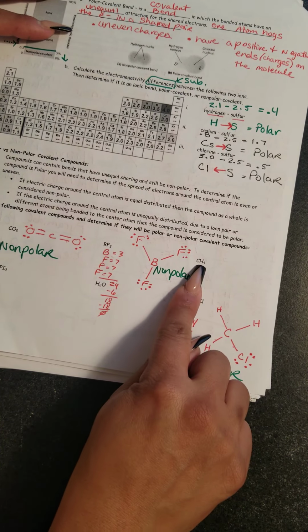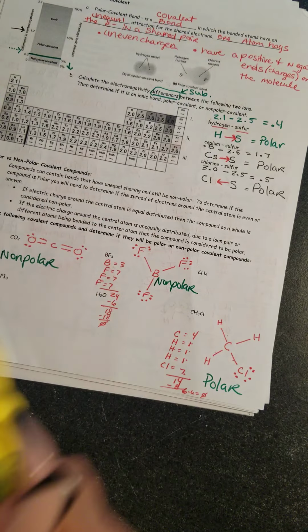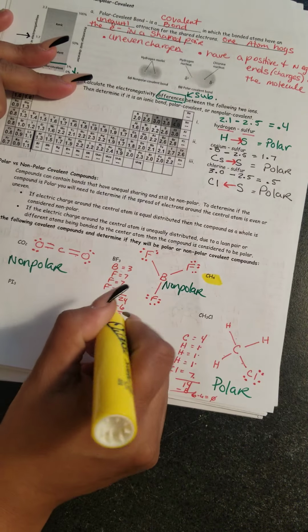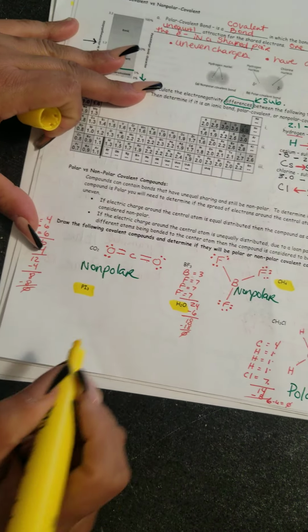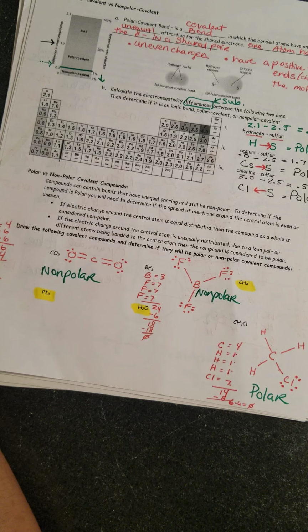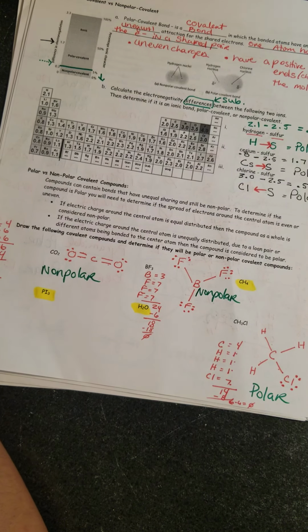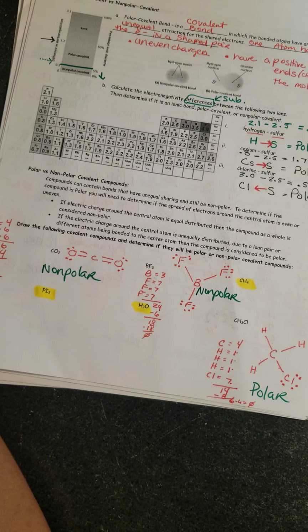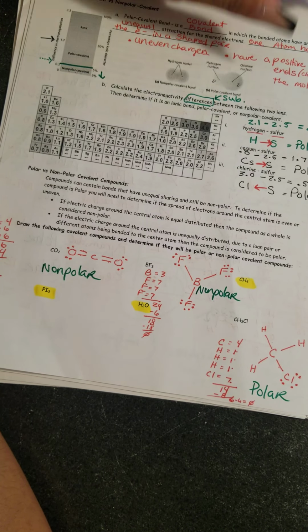So you've got one here to do, one over here to do, and one over here to do. So you need to do the drawings for those 3. You need to decide whether or not it's polar or non-polar. Again, practice is what's going to help us get better at this, because I know we're getting into some new stuff that you probably have never seen or heard before.